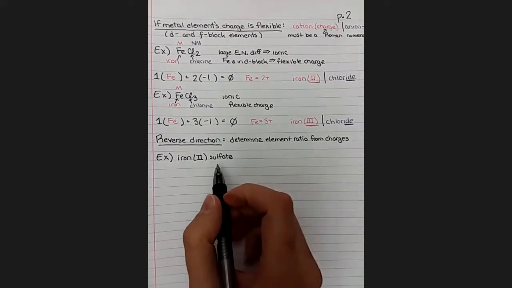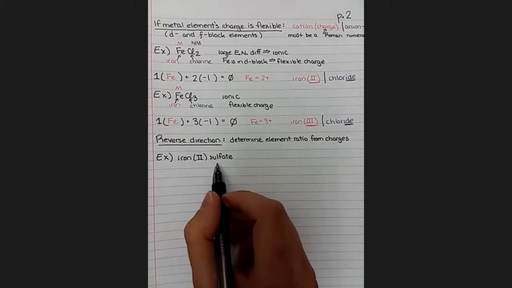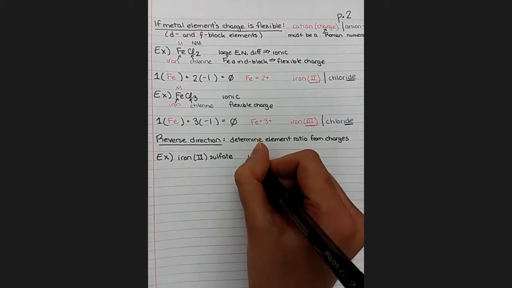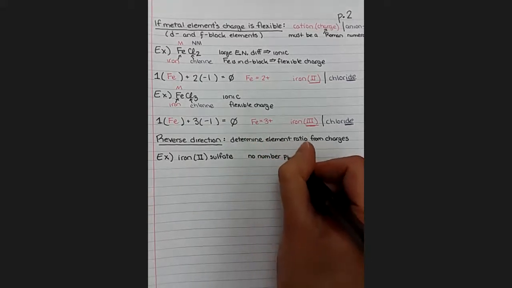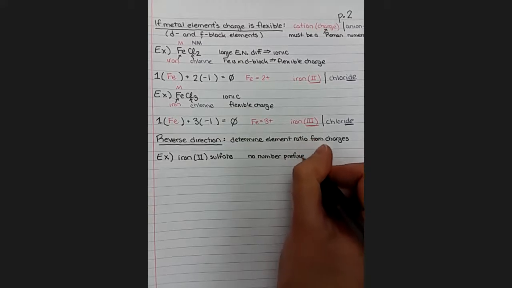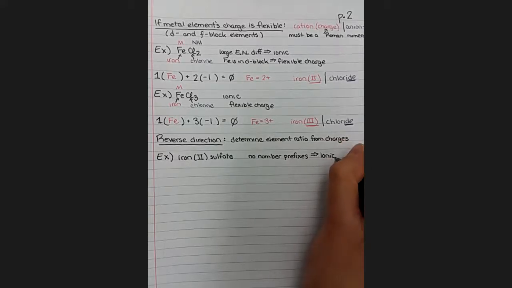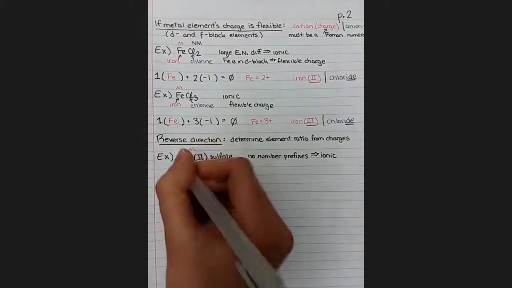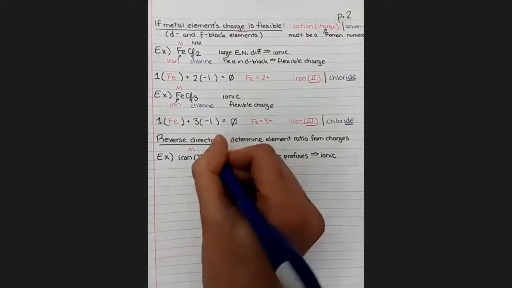And what automatically tells me that this is an ionic compound is the fact that there's no prefixes indicating how many pieces there are. It doesn't say how many irons, and it doesn't say how many sulfates. So that means I must know information about these, and the only way that I know information is if they are ions. That will make more sense when we name the covalent compounds later. So if there's no number prefixes, then the compound is going to be ionic. So I look at iron, and I see that iron is a metal. And I look at sulfate, and I recognize this is one of the polyatomic ions that I memorized.